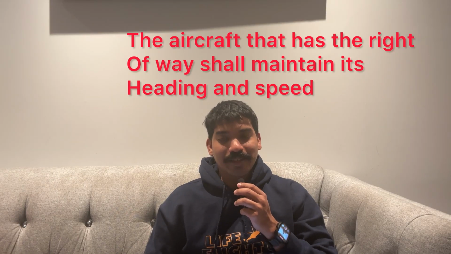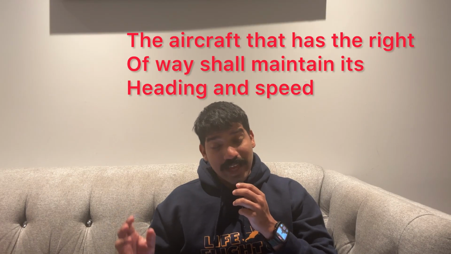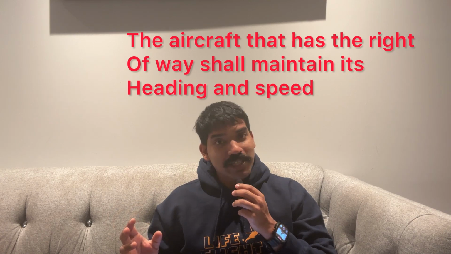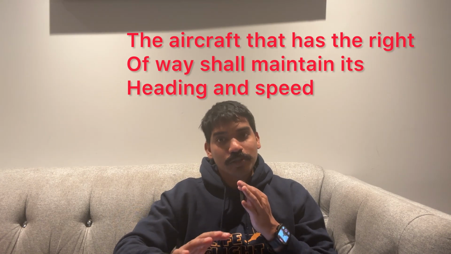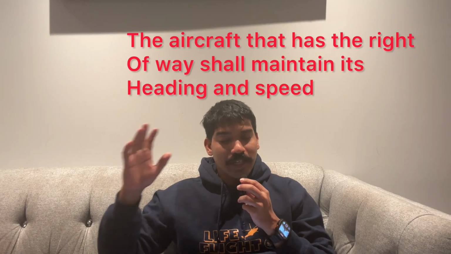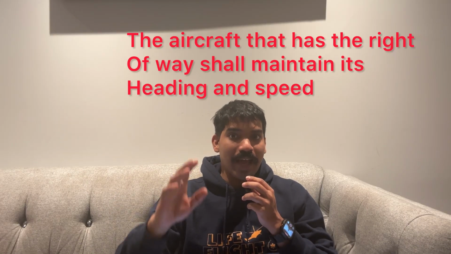So basically, the aircraft that has the right of way is basically doing nothing. It is maintaining what it was already maintaining. It is maintaining its heading and speed, right? So there's also another concept which is called giving way. So one aircraft has the right of way and the other aircraft is giving way, which means it is giving way to that aircraft.